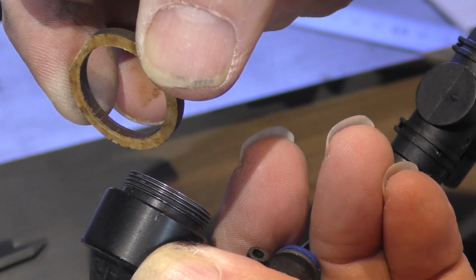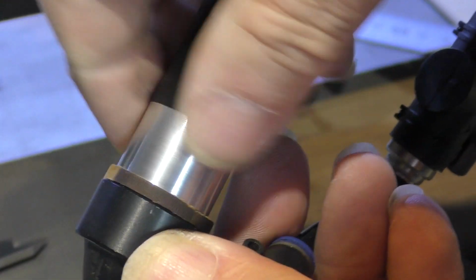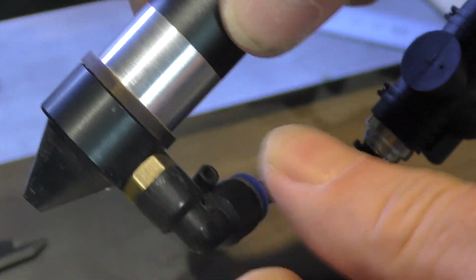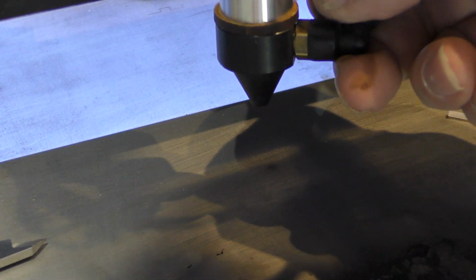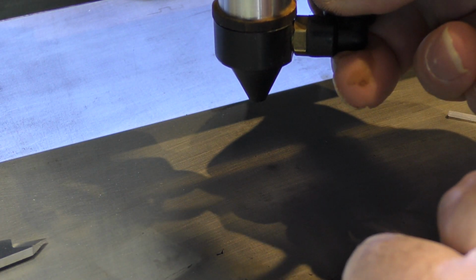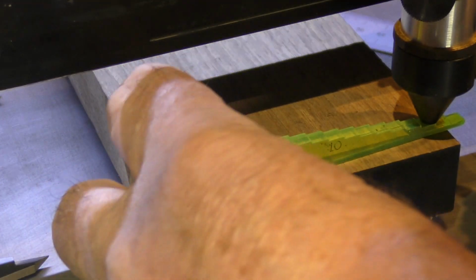I've made a washer 3mm thick, and without changing the focal length, that's forced the nozzle down another 3mm. So my setting now is not 7mm but 4mm. So that's 4mm just there, done.